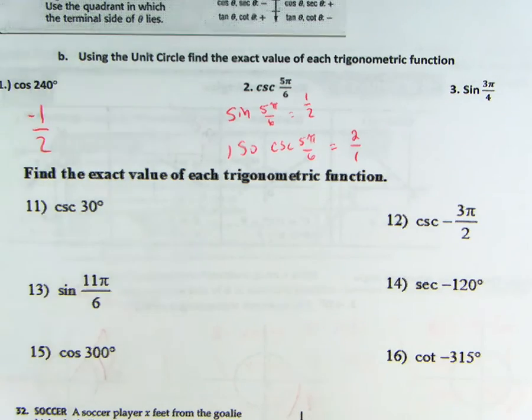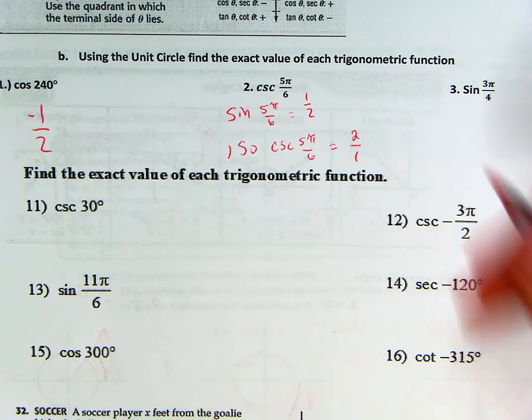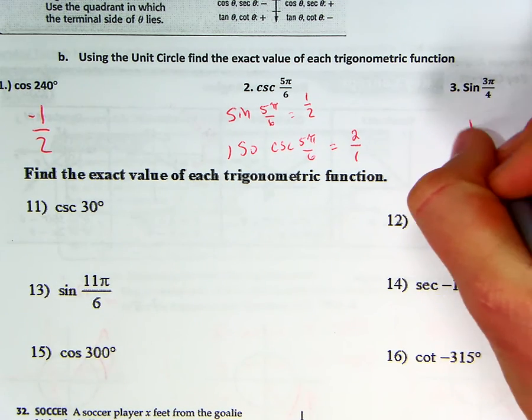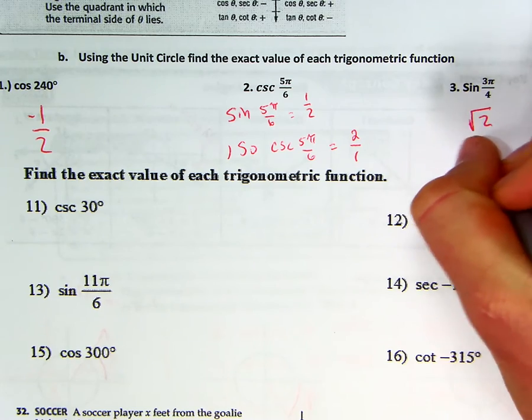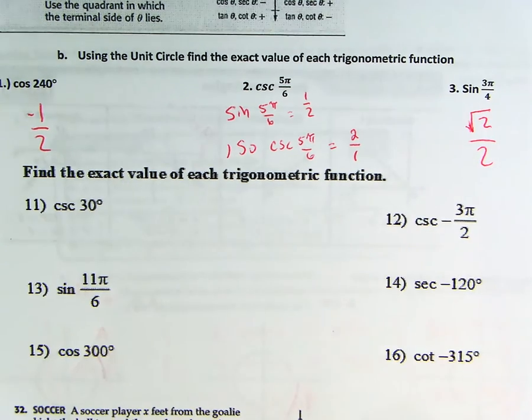Sine 3 pi over 4, I look for where 3 pi over 4 is. Sine is the second part of the ordered pair. So that tells you that sine 3 pi over 4 is the square root of 2 over 2. The biggest thing I need you to know for right now is, can you get the cosine and the sine? We'll work on cosecant, secant, and cotangent later.